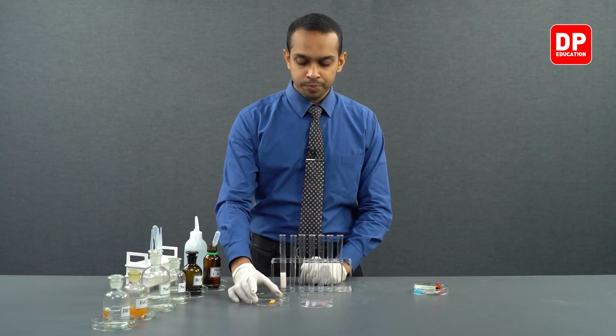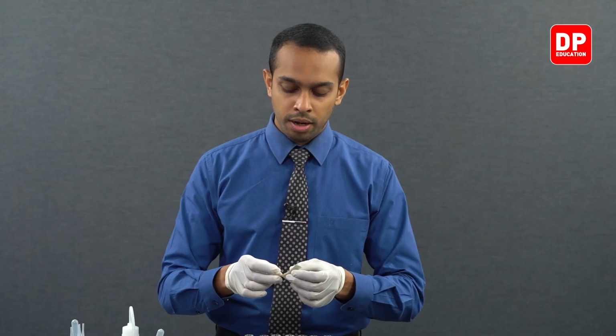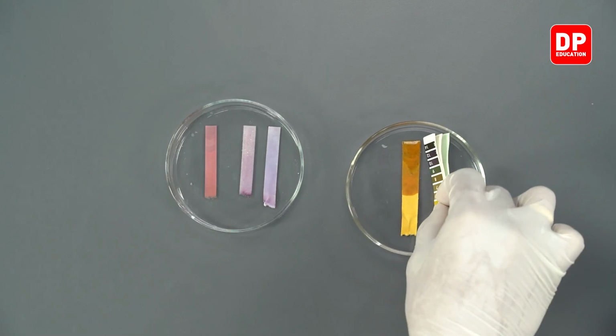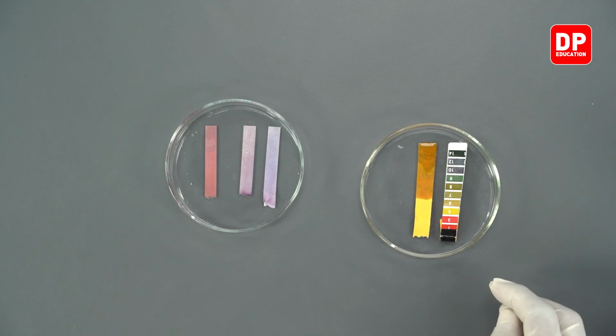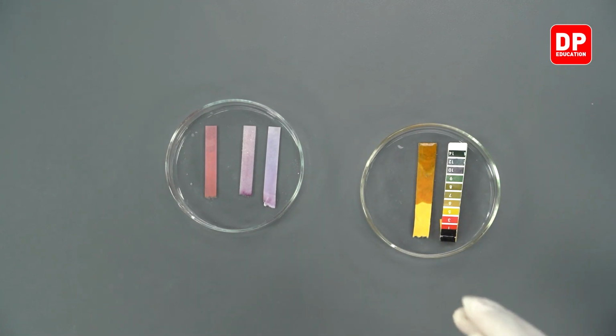As you can see, when we added a small amount of phenol solution into our pH paper, the color that the pH paper turns to is somewhere between yellow and red.